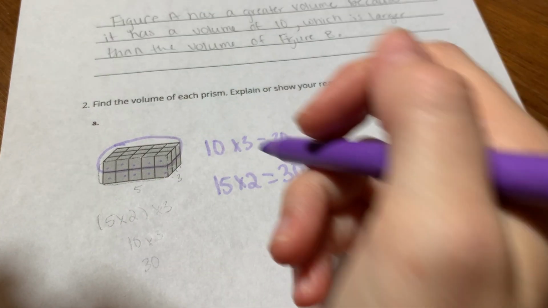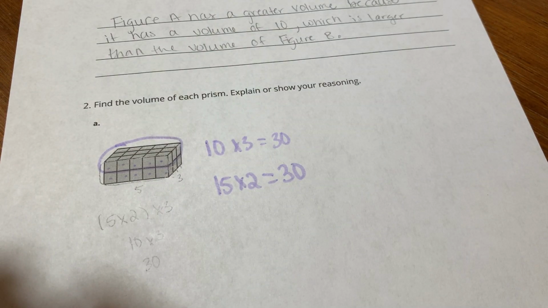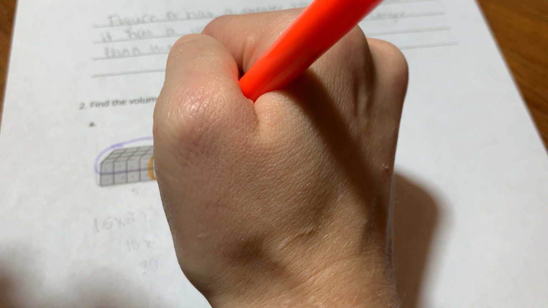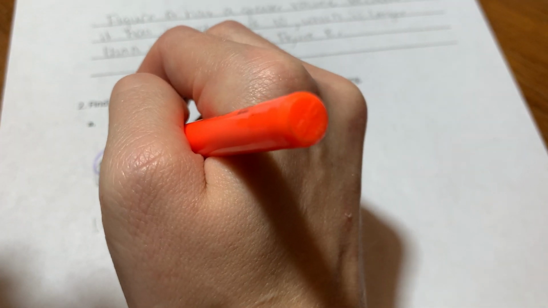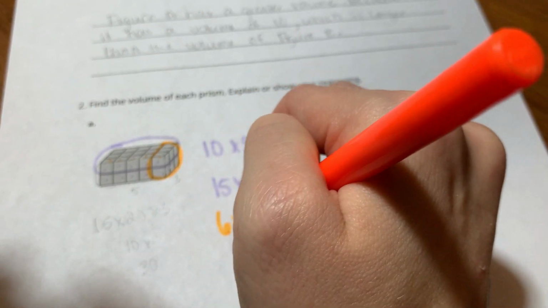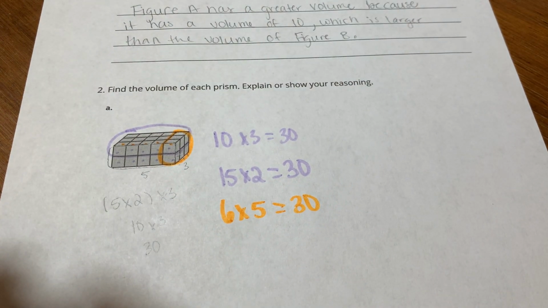Okay? And some of us are recognizing that we could use this as a base and do 1, 2, 3, 4, 5 layers and do 6 times 5 and get 30. So there's all different ways that you can look at it. However, what you need to remember is that you need to pick a base.